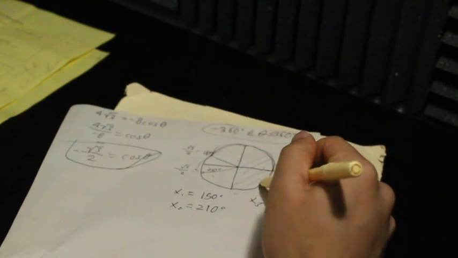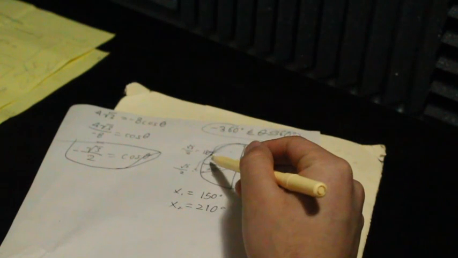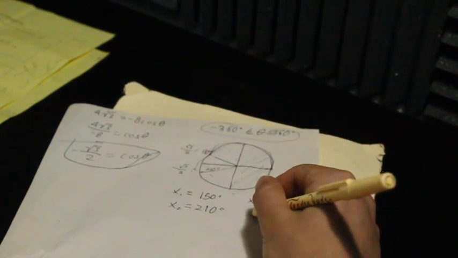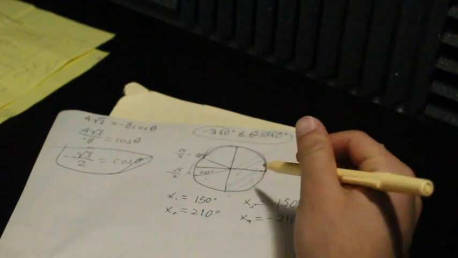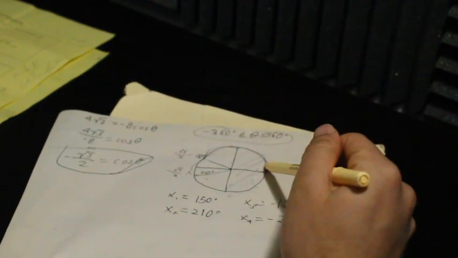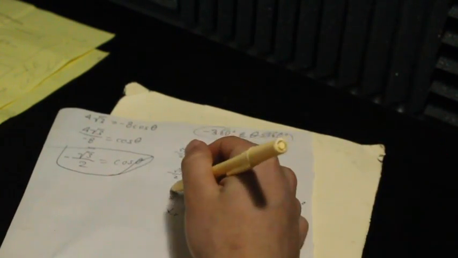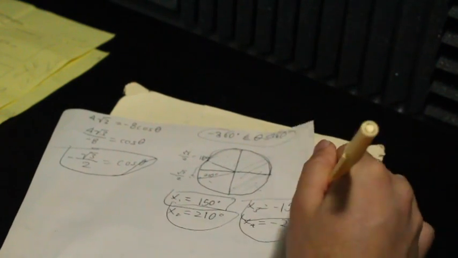And if we did it again, we would be 30 degrees over 180, so negative 210. And then if we kept going, that would go past negative 360, so we don't have to do that. So those are our 4 answers.